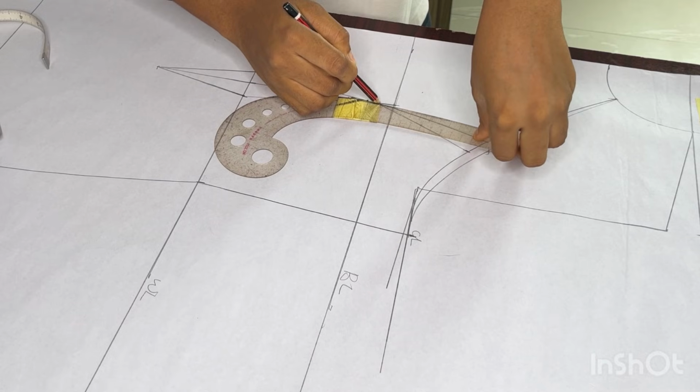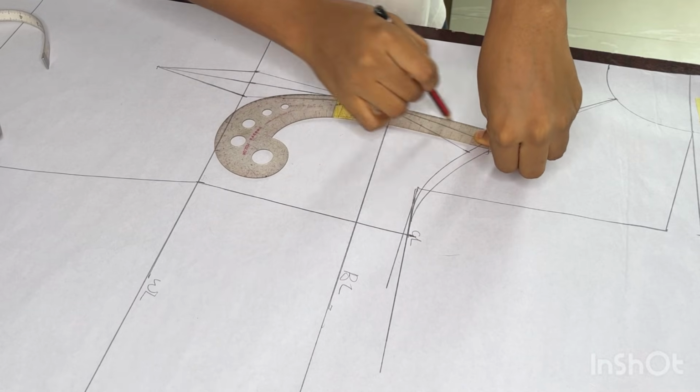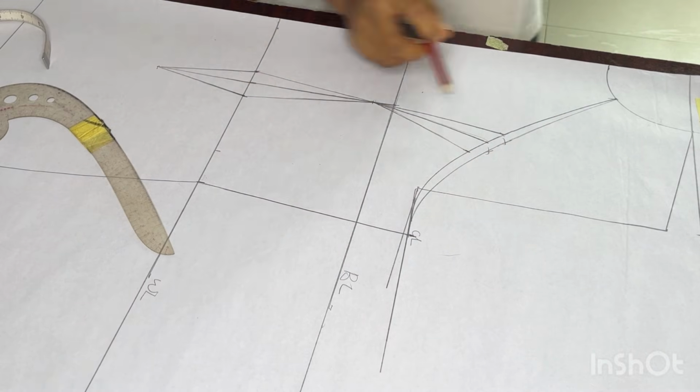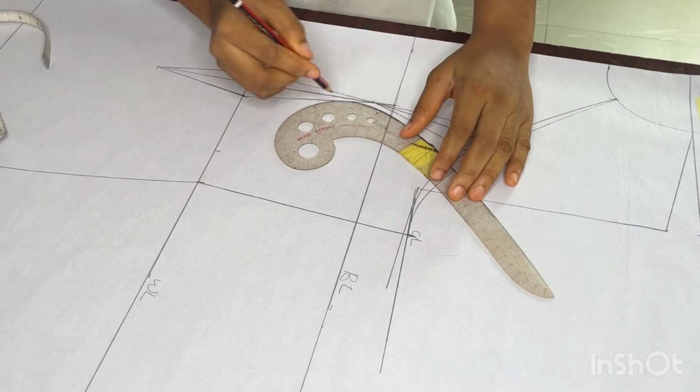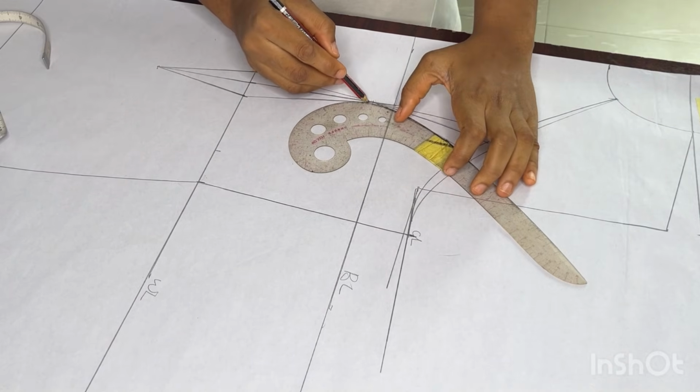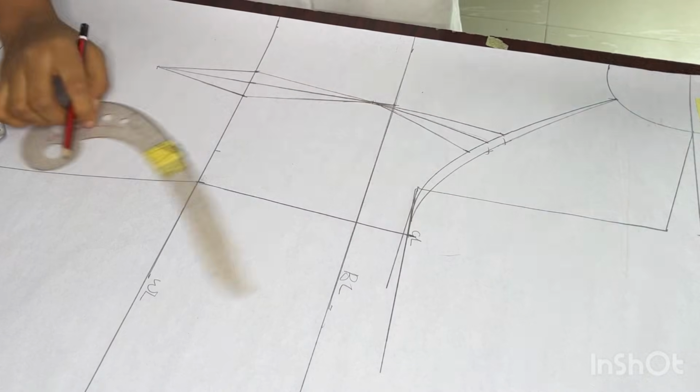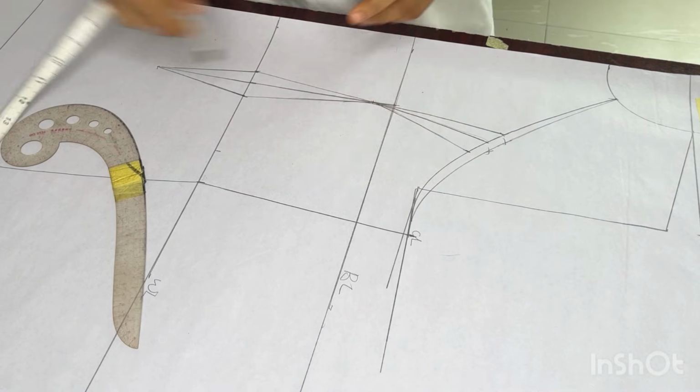Already it still works like that, and I think it gives it a finer line. Okay, so after connecting that, this is what I have now. Just go ahead and make sure that you don't have any sharp edges. I'm using my ruler or my curve ruler to blend that bust point.